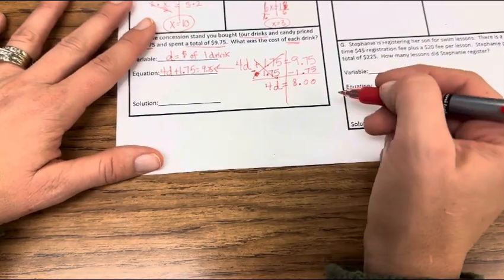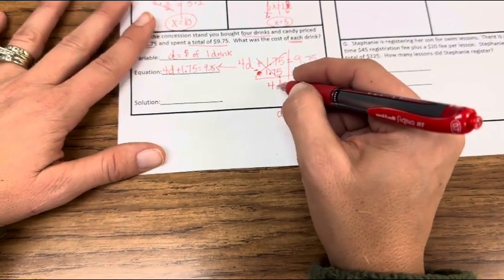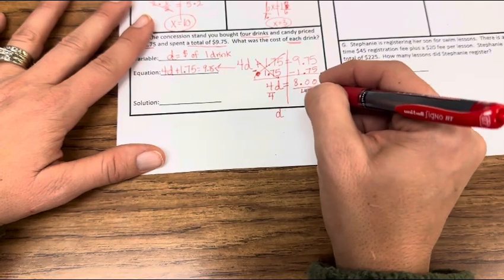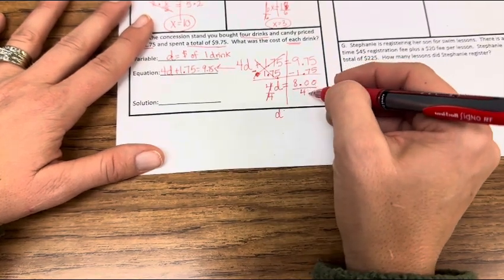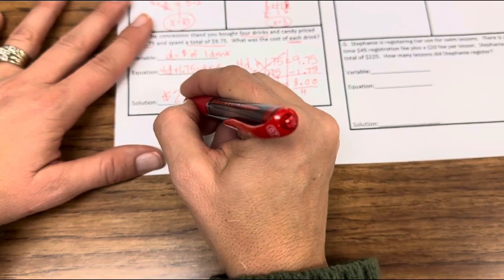And you can probably already see that when I go ahead and do my balancing equations process, I need to get rid of times 4, so I can divide by 4. That cancels. 8 divided by 4 is 2. So each drink is going to be $2.